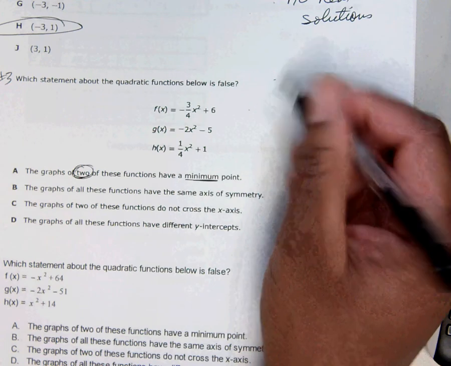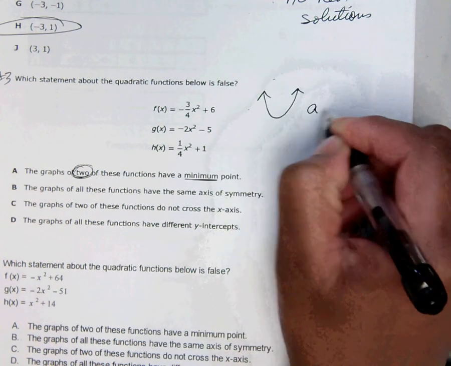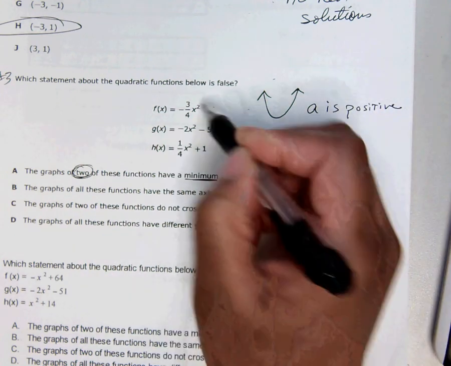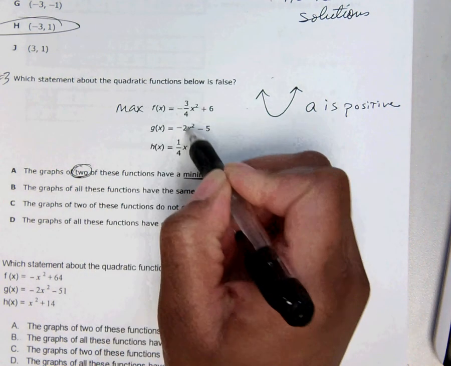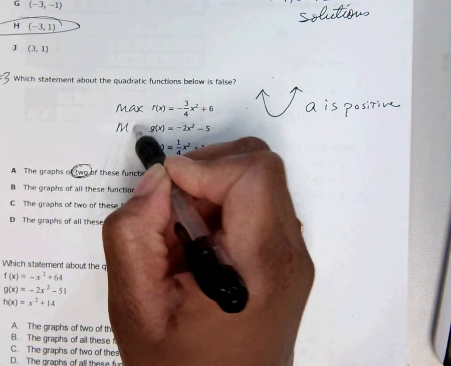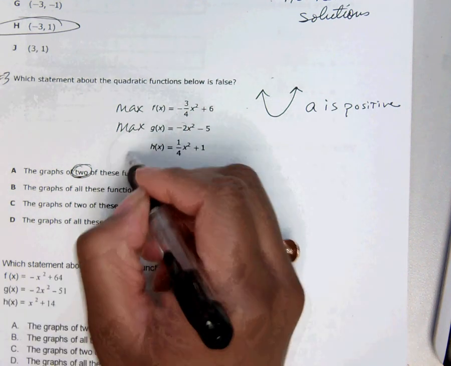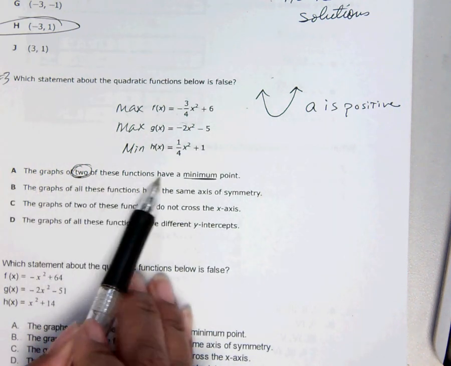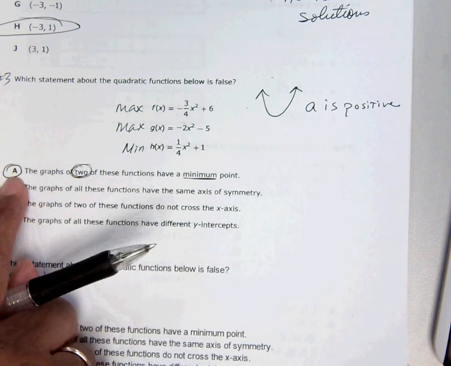Well, I have a minimum when my graph points up, which means that A is positive. And when I look, A is negative, so that's a maximum. A is negative, so that is a maximum. A is positive, that is a minimum. So, are there 2 of these functions that have a minimum? No, only one of them has a minimum. So this would be the statement that's false.